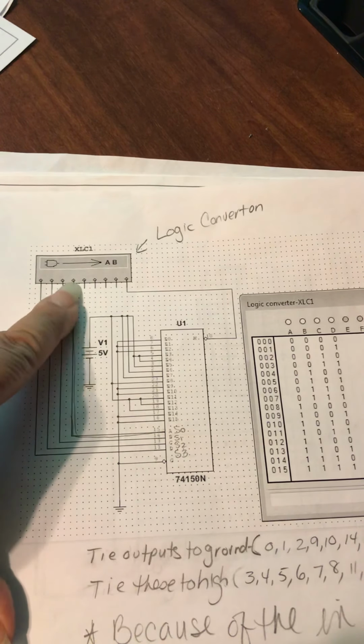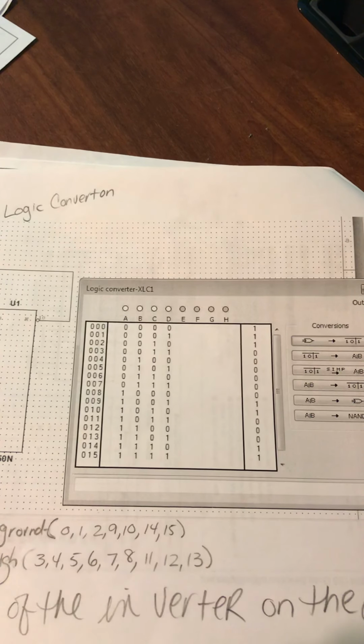What you're basically doing is you're going to verify your truth table. So when you hit 0, 0, 0, are you going to get a high or a low? So your minterms should have a high. Everything else should have a low. So you're going to verify your truth table by wiring up your circuit or your multiplexer, and then you're going to also do it on Multisim to verify the truth table.